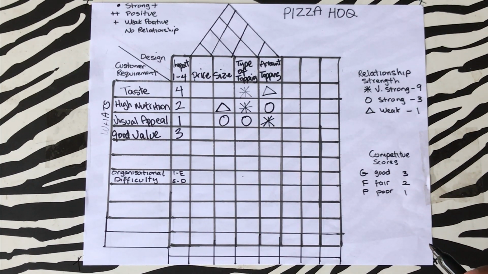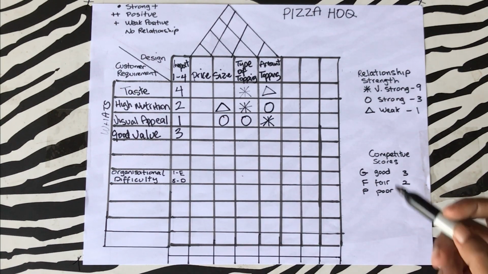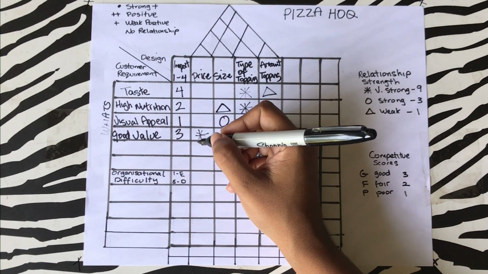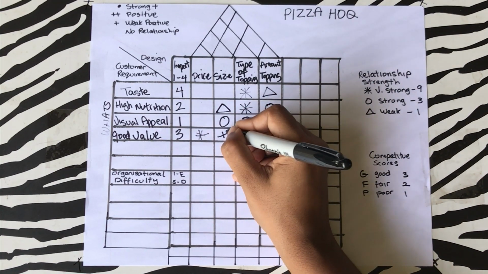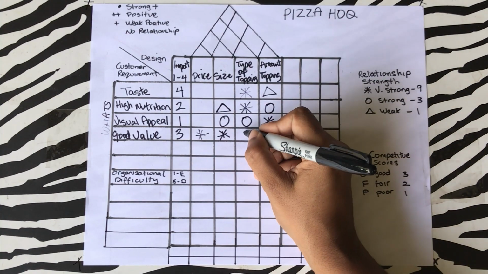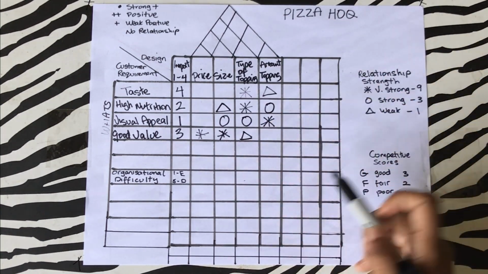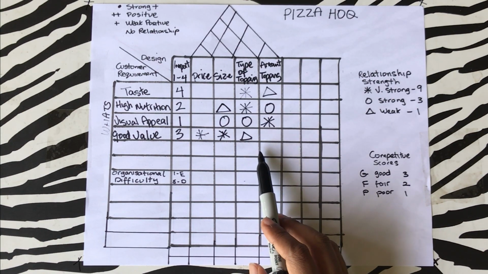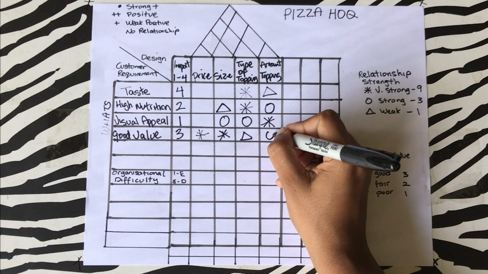Lastly, in terms of value, good value, I would say value is strongly correlated to price. Good value is strongly correlated to size. Weakly correlated to the type of topping, so hence I'll put a triangle. And for the amount of topping, I would also say strong correlation.